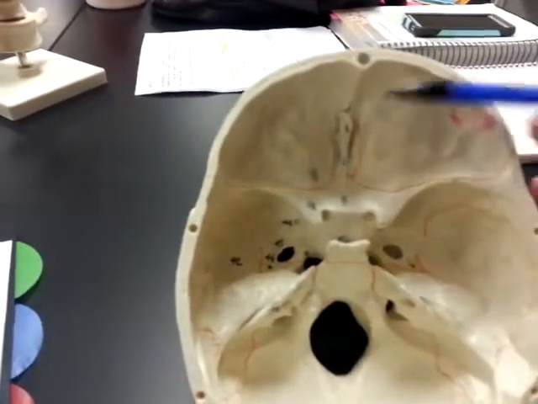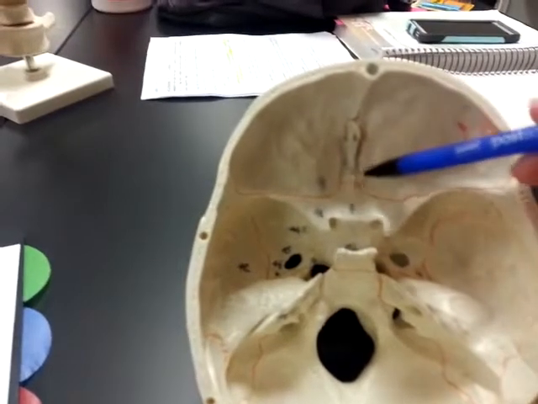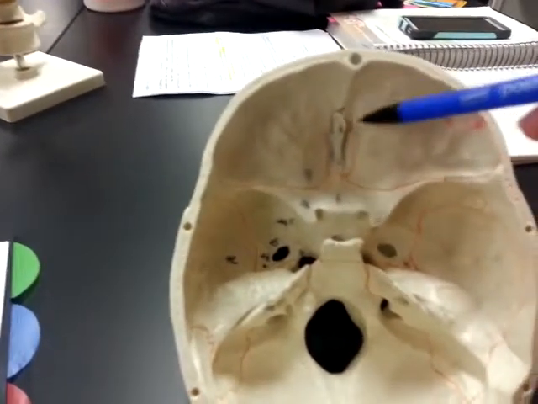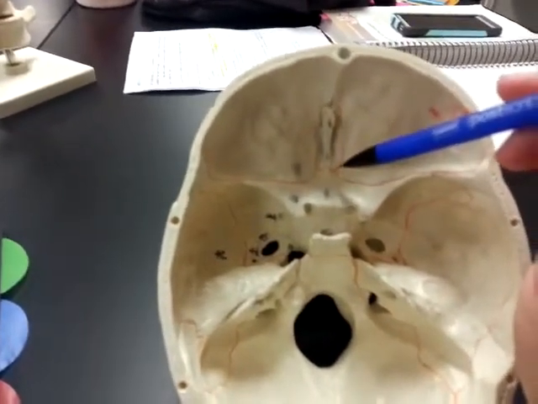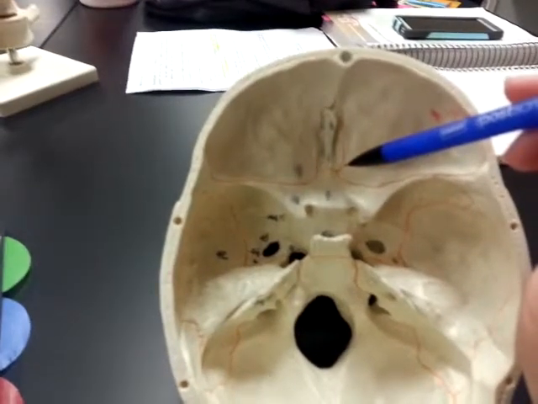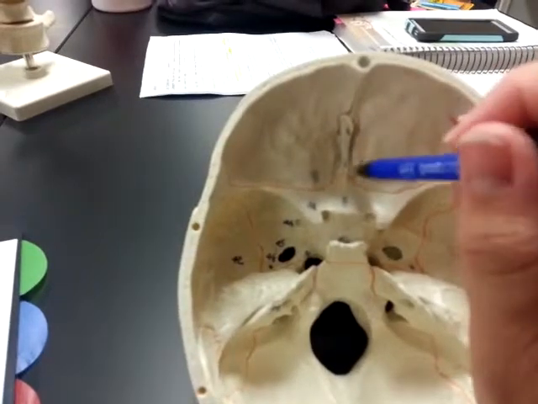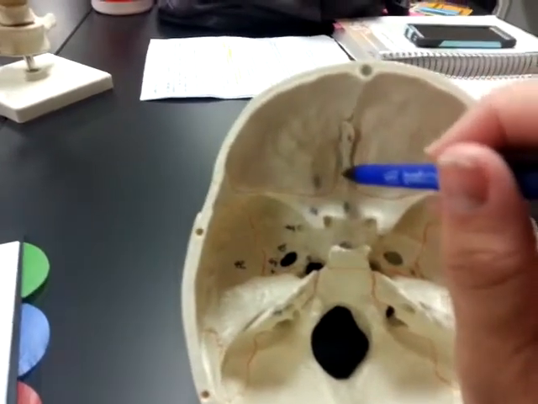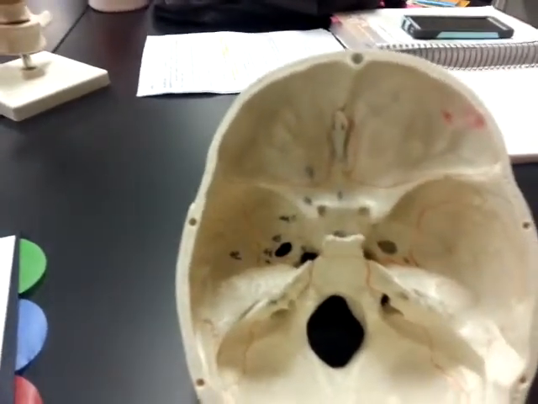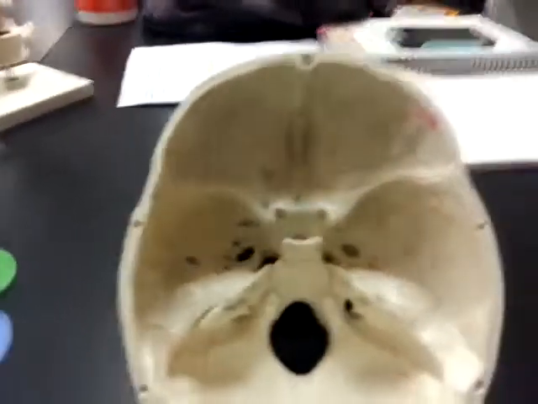And up here, you can see it in this little circular area, is going to be your ethmoid. And inside the ethmoid is the cribriform, which is going to be these indentations down here on each side. And next on our list is going to be the vomer.